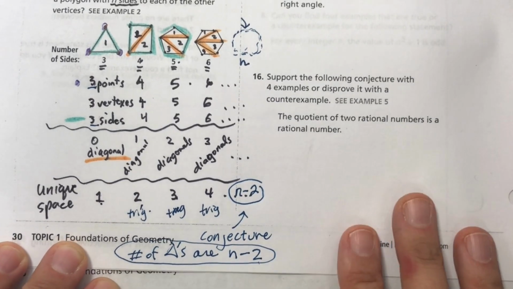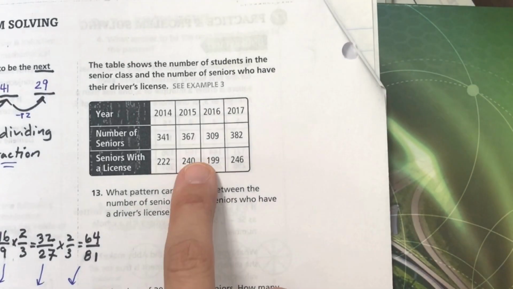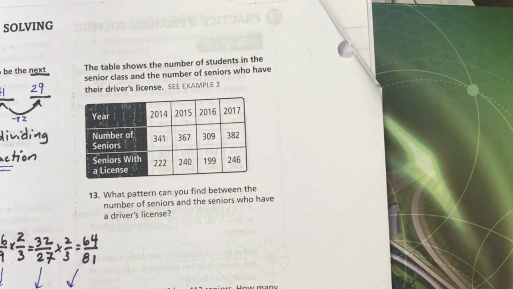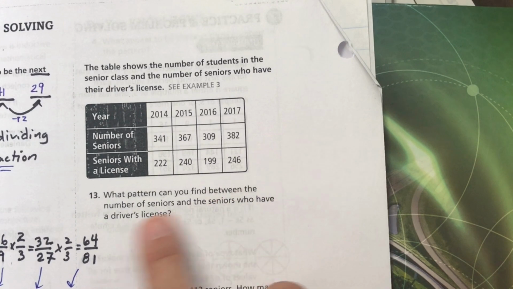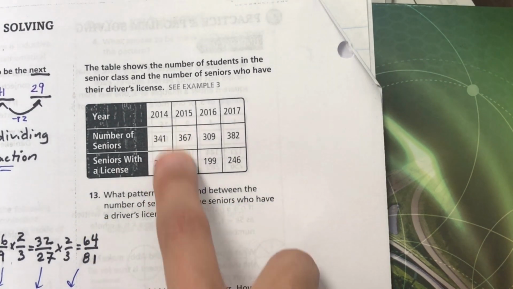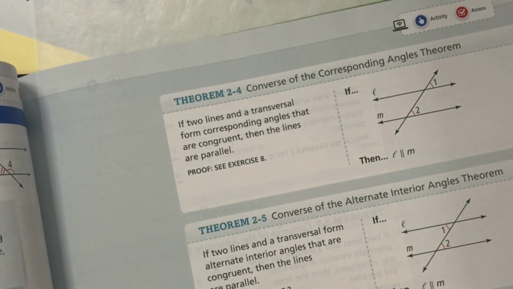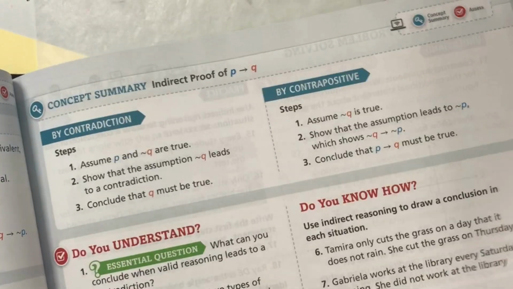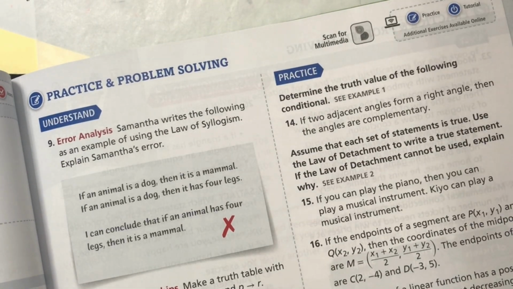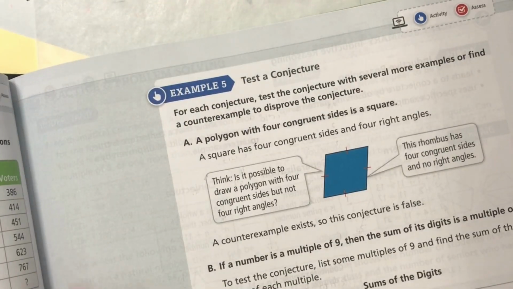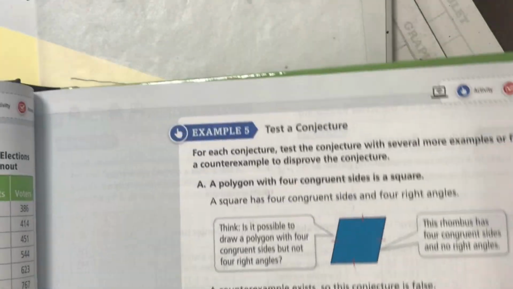Okay, next question. This one's like the one in example 3, so make sure you're using your book or your notes from today. We're going to find the pattern between the number of seniors and the seniors who have a driver's license. You may need a little help from your book, so don't forget to use it if you checked one out. So here's the example in the book.